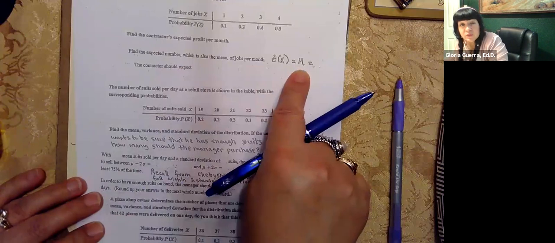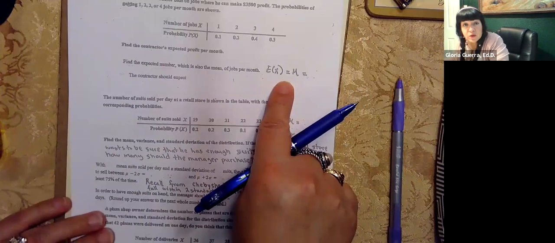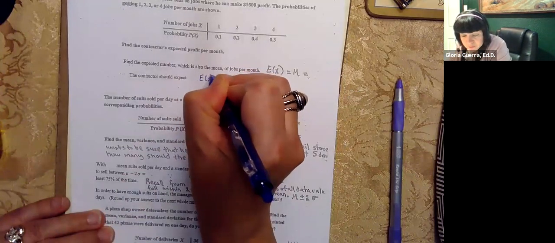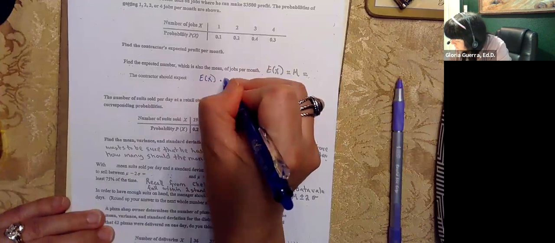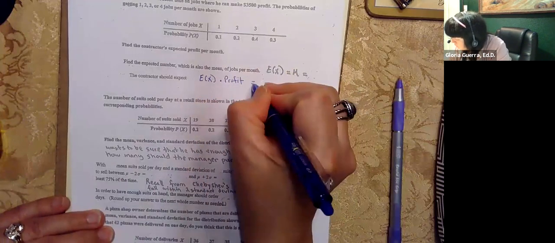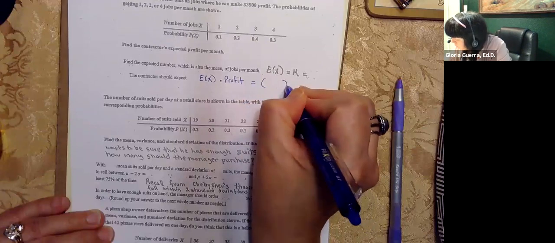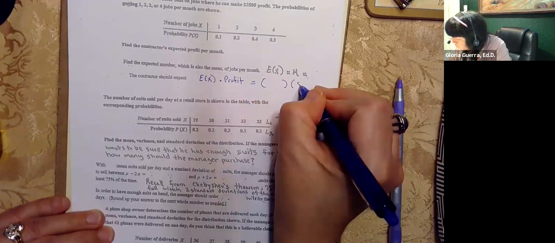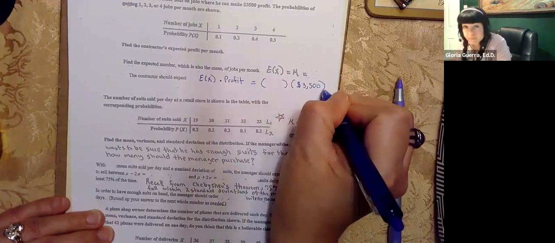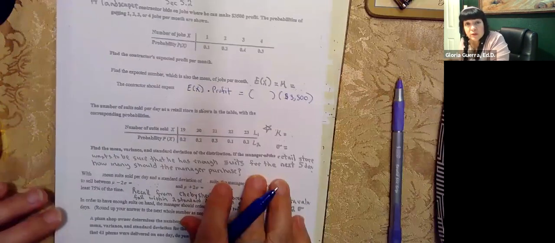So we have to find that first. Then you take that expected value, that mean, times the profit, which is $3,500.